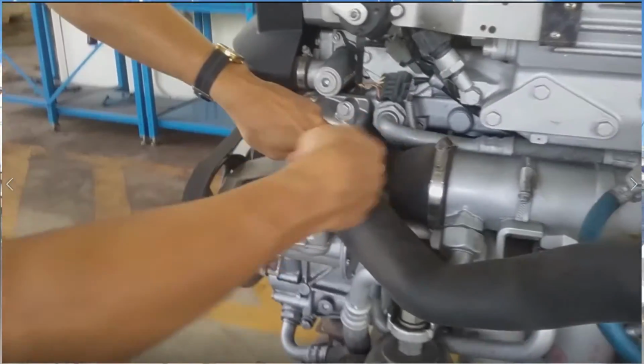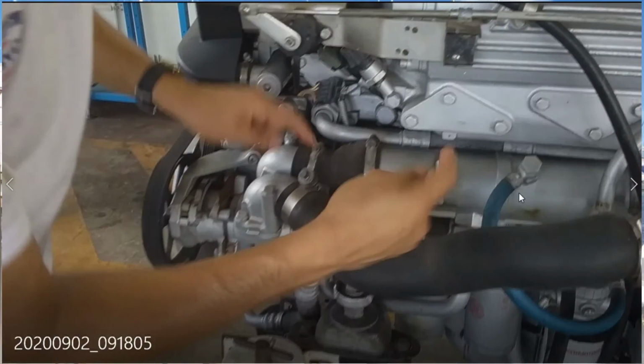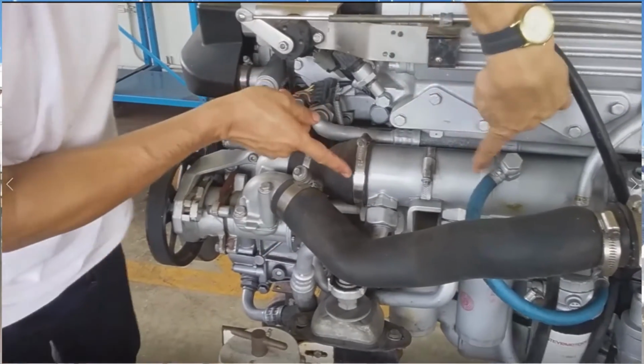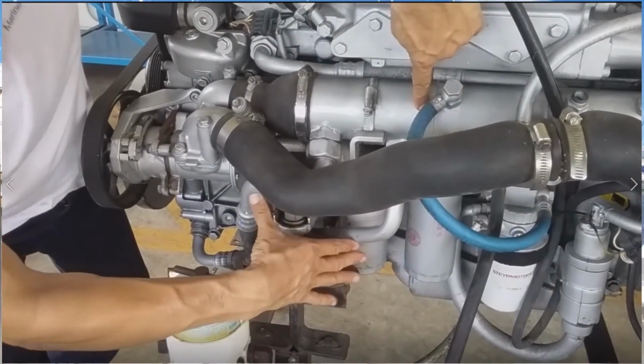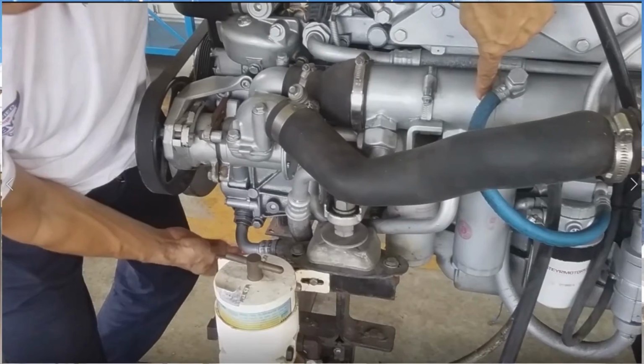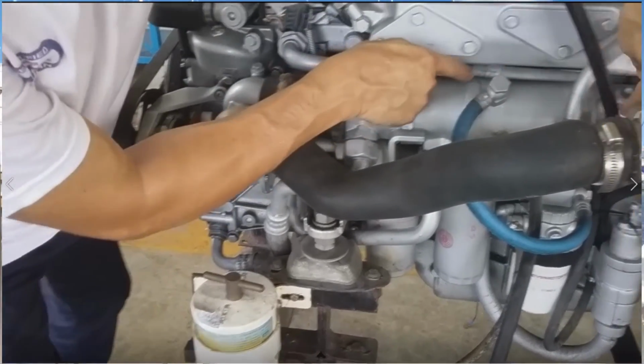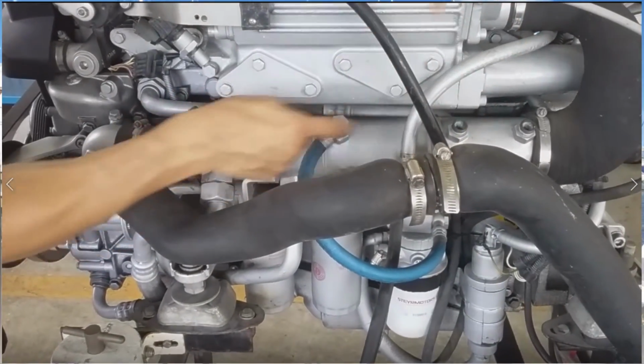The salt water continues and enters a group of coolers, 3 coolers together. The salt water passes through the middle of all those 3 coolers. The first one is the cooler for motor oil, engine oil. Exactly, that's the engine oil. The second one is a cooler for fuel.